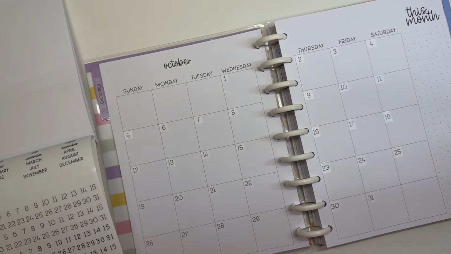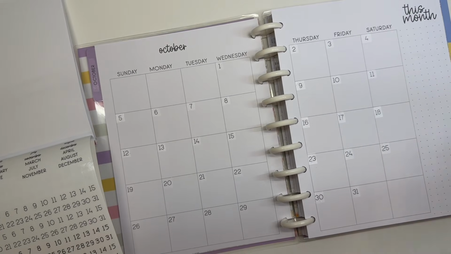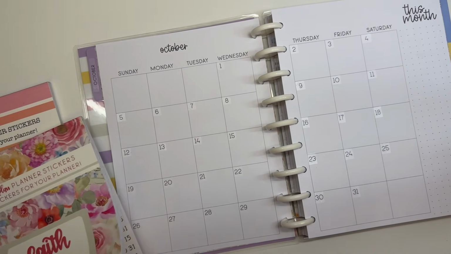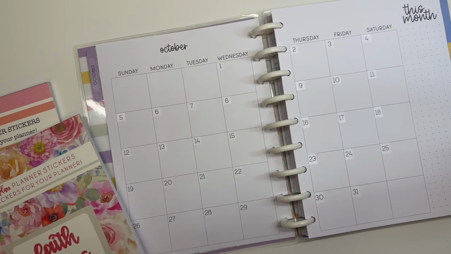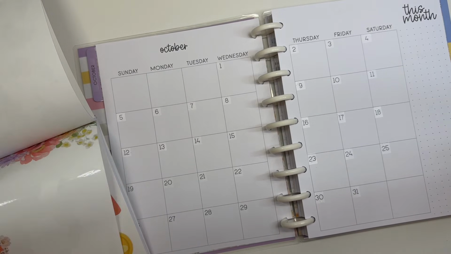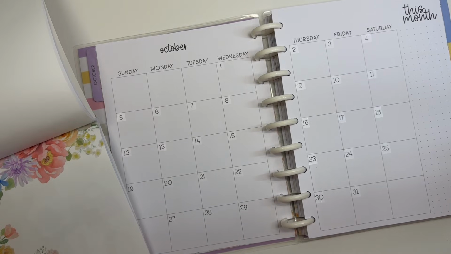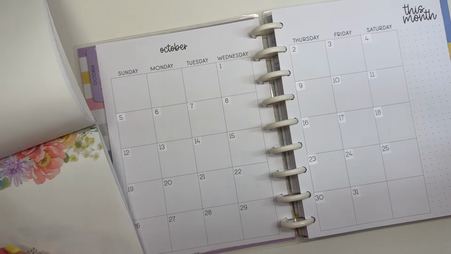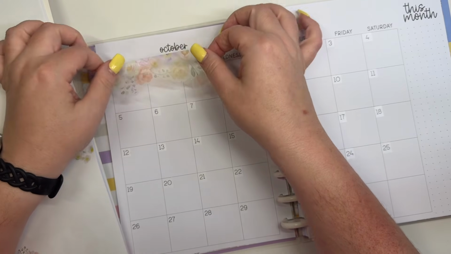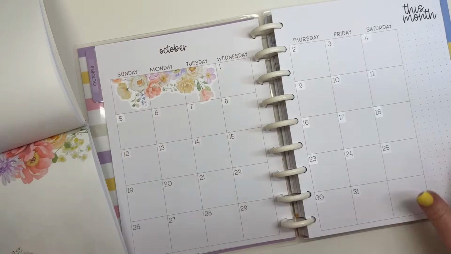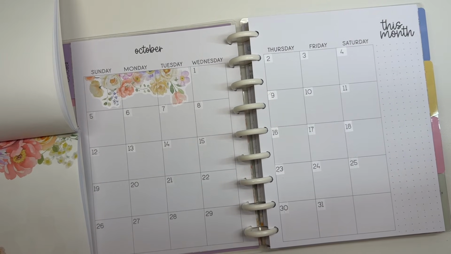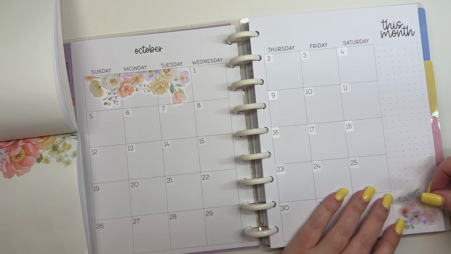All right, so now I have numbered all of these, and so now we can actually set it up the way that I want it to be set up. So let's go back to the floral stickers, specifically these big ones. And I think I want to take this big floral right here and place it. I think it's going to fit perfectly across these 3 boxes, just to cover up that little part. And then I want to put this over here.